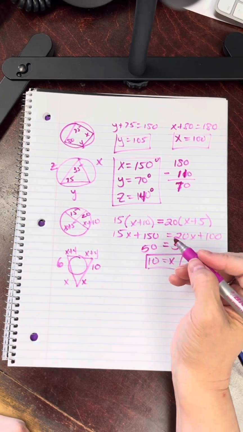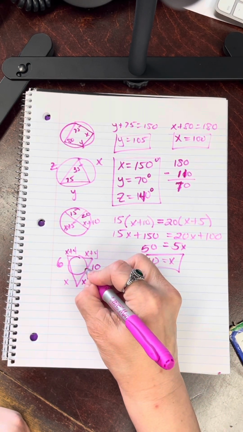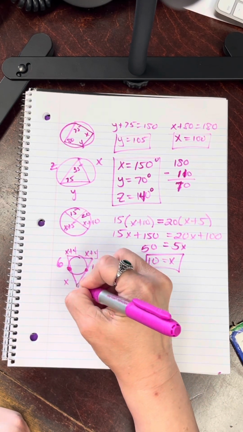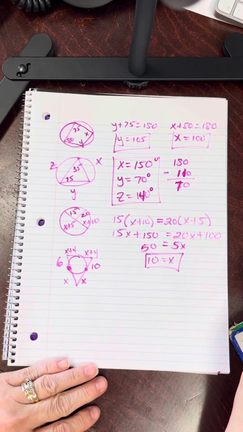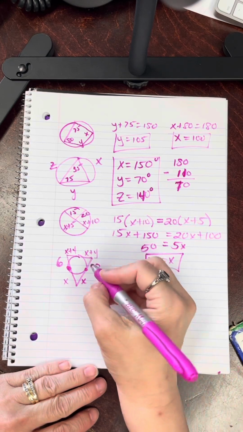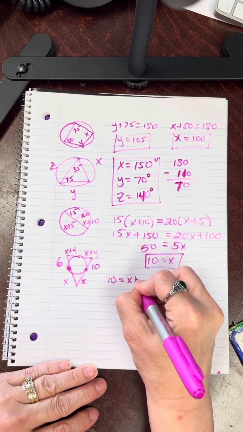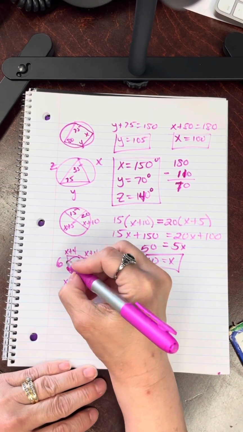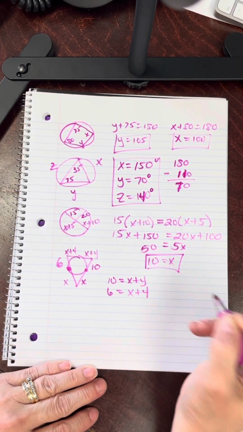So I remember that my tangent lines have to be the same. So from this tangent spot and this tangent spot to this connector, they are both labeled X. Doesn't help me solve for it, but it is part of this pattern. So if this one is 10, that should match with the X plus Y. And then if this one is 6, it should match with the X plus 4.